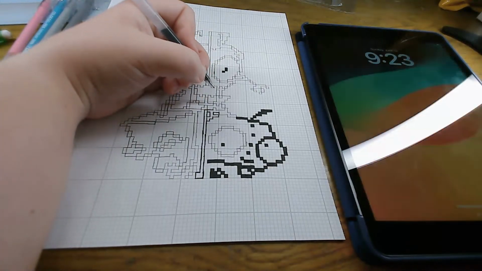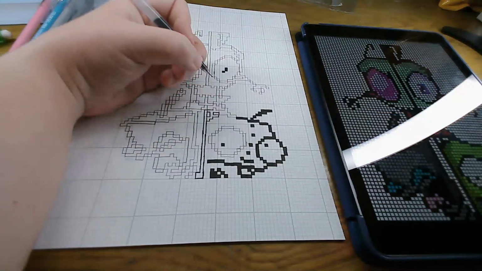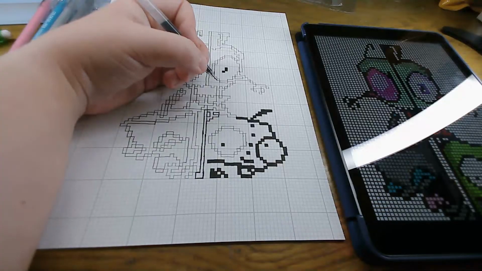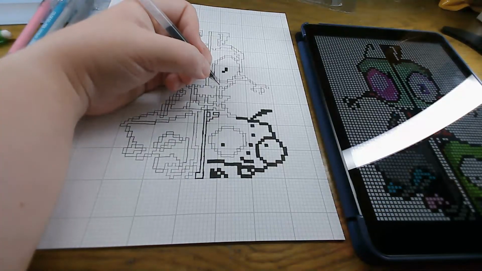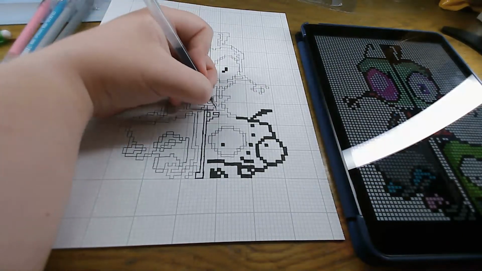Let me double check and make sure that I'm not coloring the wrong things. No, we're good.